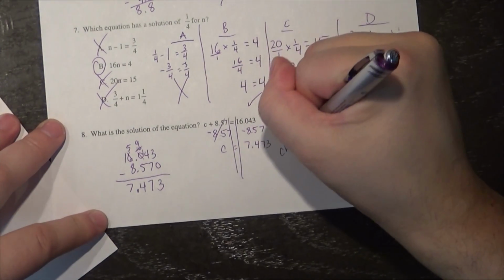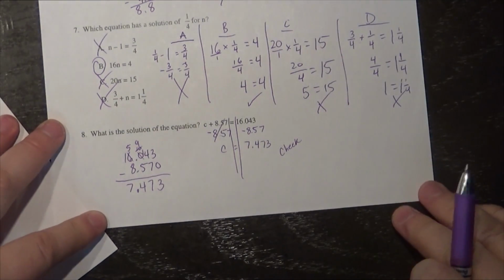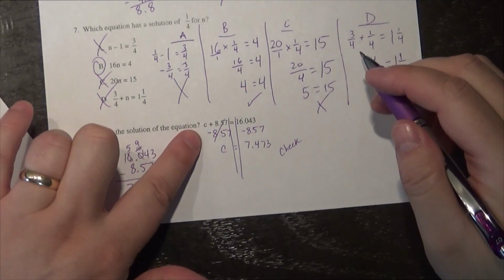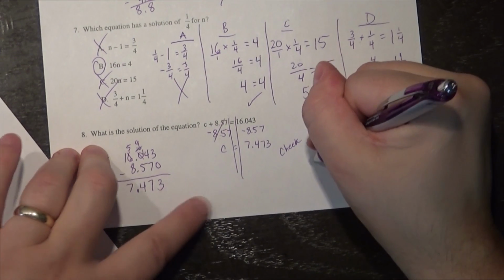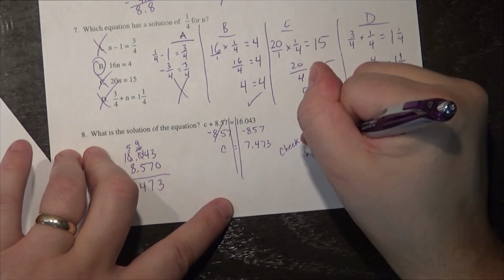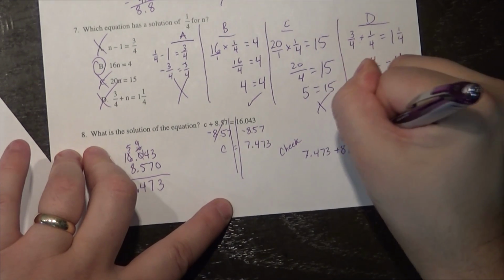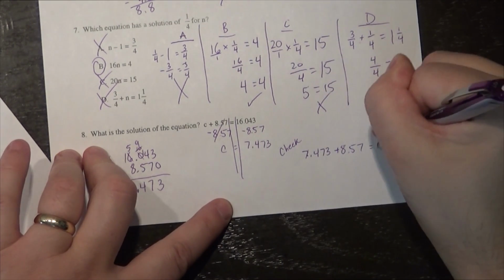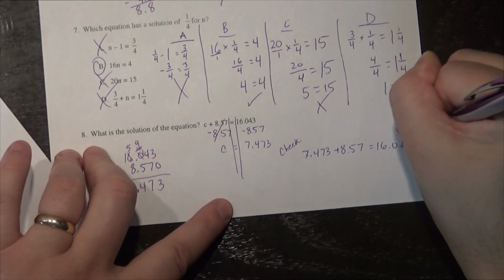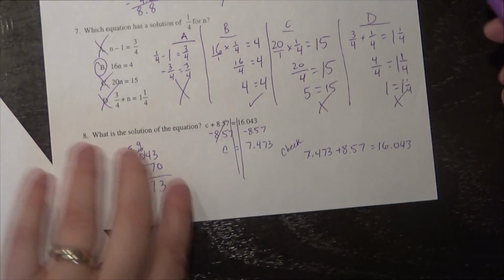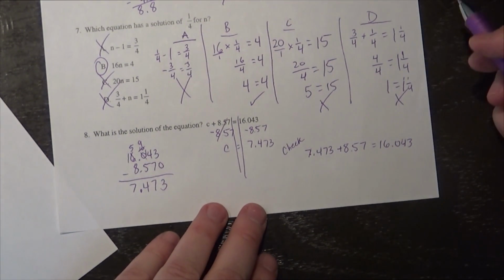I can, of course, do my check step here. So I'm going to take out my C and replace it with 7 and 473 thousandths. So that's 7.473 plus 8.57 equals 16.043. This is good. I'm starting to run out of ink, which I hope will not affect my video.